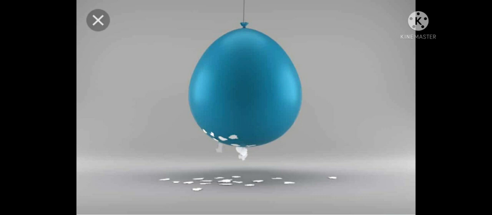Try to do the same with salt and pieces of paper. What do you observe? So we can say that when the balloon is rubbed with paper, it acquires an electrostatic charge on its surface. The balloon is now said to be a charged body. When it is brought near the bits of paper, the papers acquire opposite charge and rise and cling to the balloon.